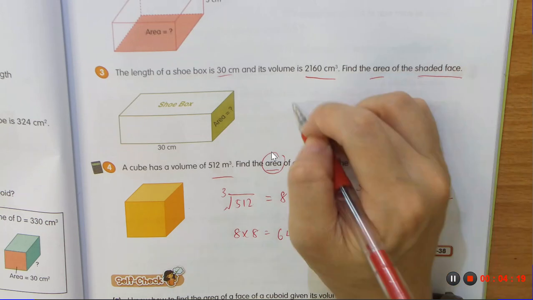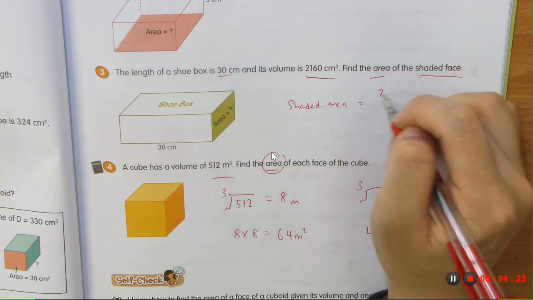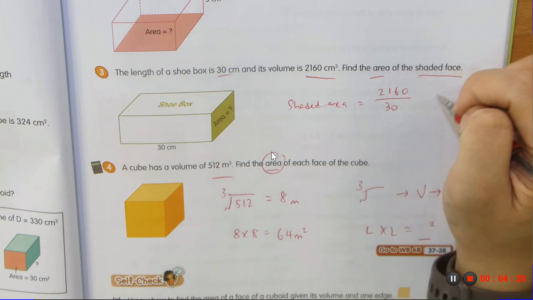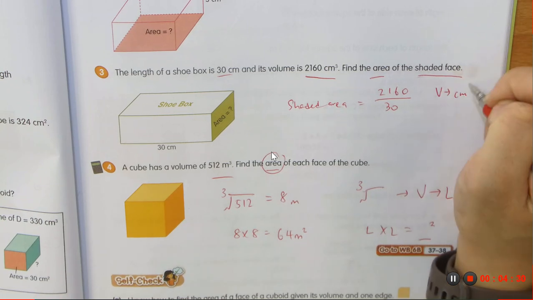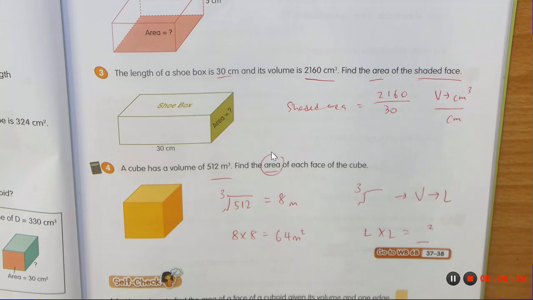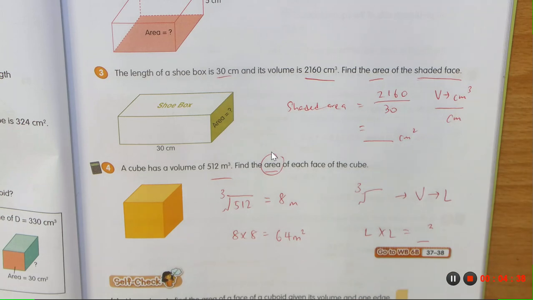I want to find the shaded area. I take the volume, divide by the given measurement. The first measurement is a volume in cubic units, and the second dimension is a single unit. So after dividing, you'll get an area that's square centimeter.